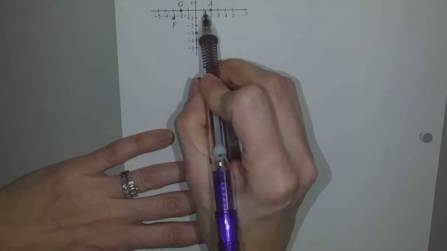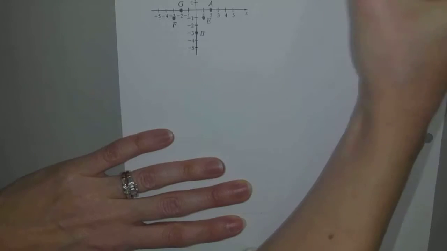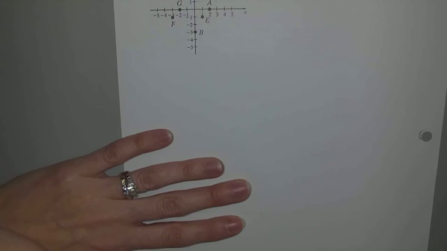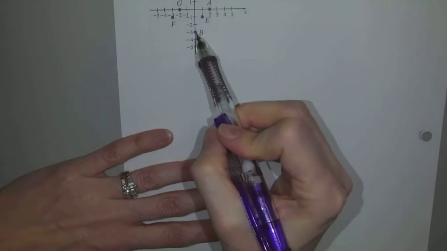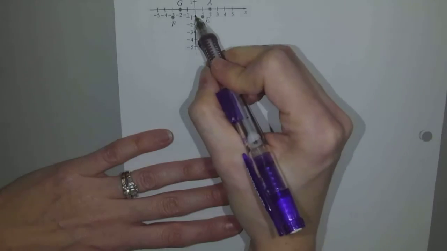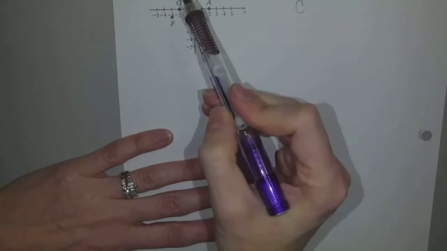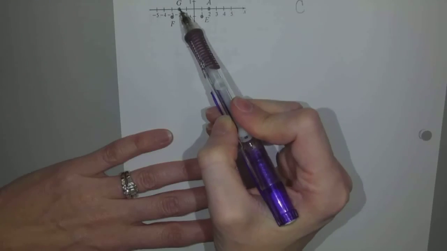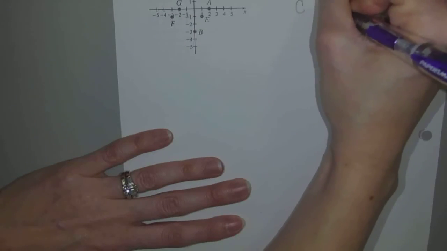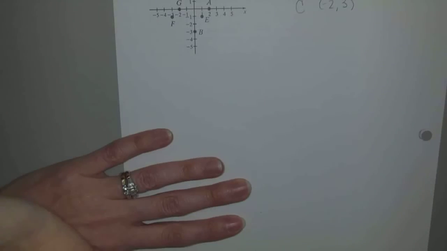A, where is he? He's 2 over, so we know our x value is 2, but he's not gone up and down, so our y value is 0. Is that all right? I think it makes sense to go alphabetically, right? We'll do B. B's right here, he's not moved left or right, so his x value is 0, but he has moved down 3, so we're at -3. C, sometimes the hardest part is just finding them. He's over here. We moved over to the left 2, so our x coordinate is -2, but we moved up vertically 3, so his y value is 3.